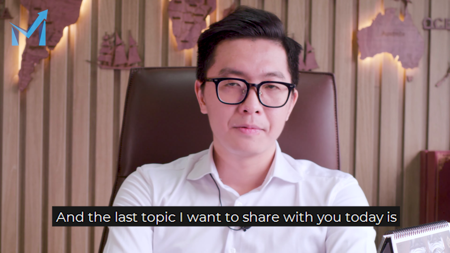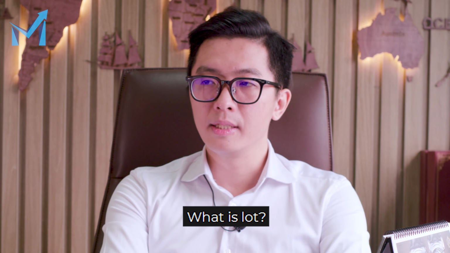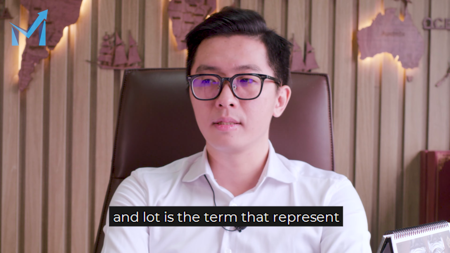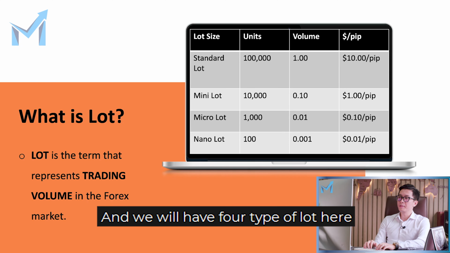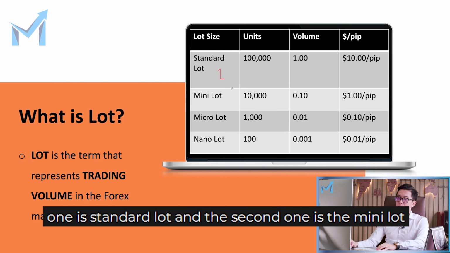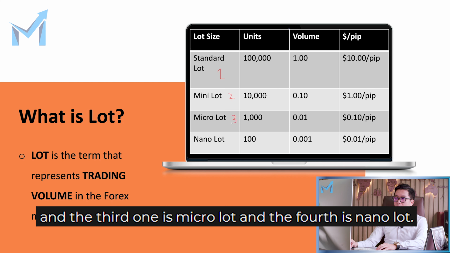And the last topic I want to share with you today is what is lot. Lot is the term that represents the trading volume in the Forex market. And we will have four types of lot here. One is the standard lot, the second is the mini lot, the third is the micro lot, and the fourth is the nano lot.